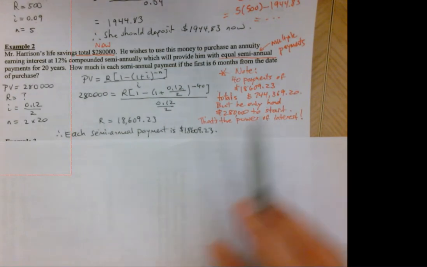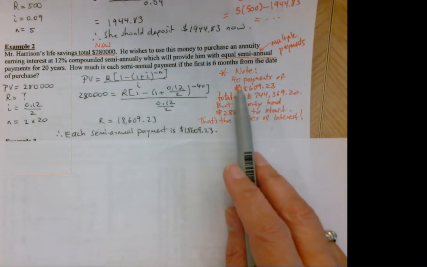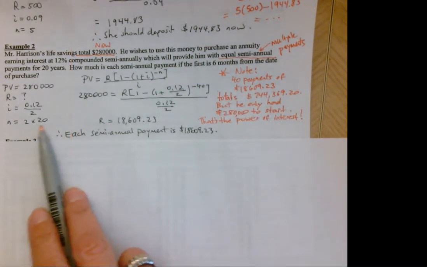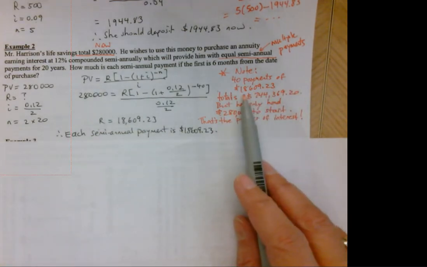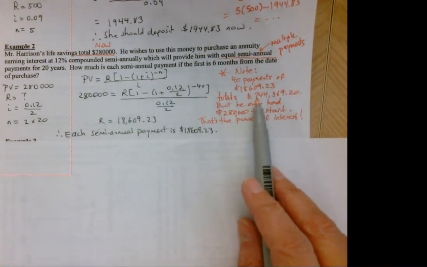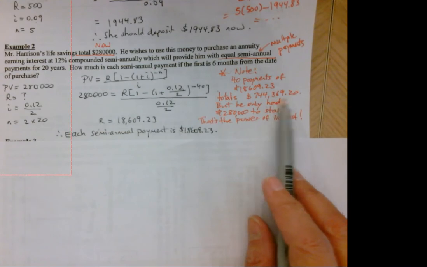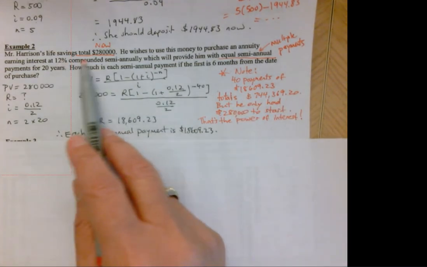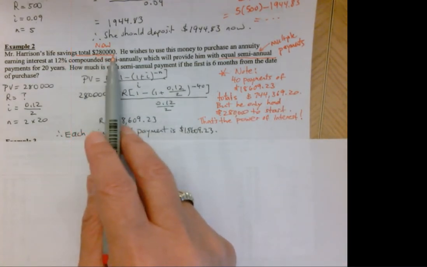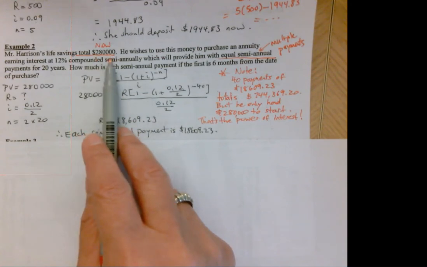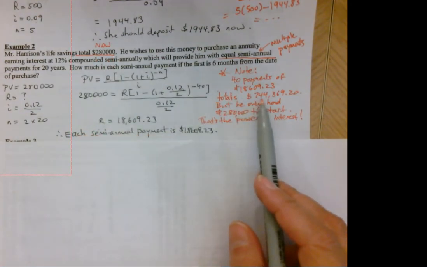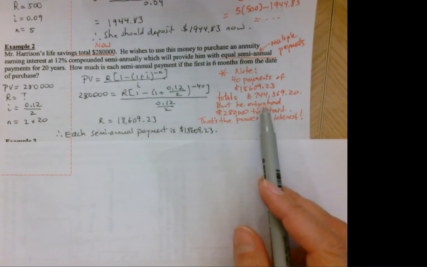And that's pretty cool because, I've written it for you here, 40 payments, 20 years, 2 payments each year. 40 payments of this much money is $744,000. And he only has $280,000, which means by investing this well, he's actually paying himself $744,000 over 20 years.